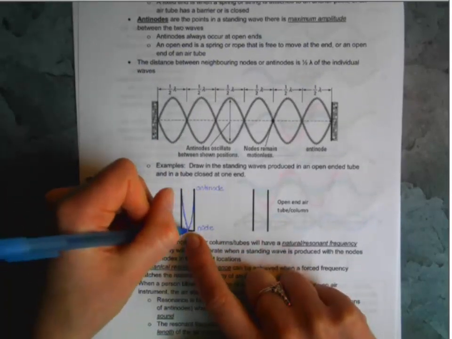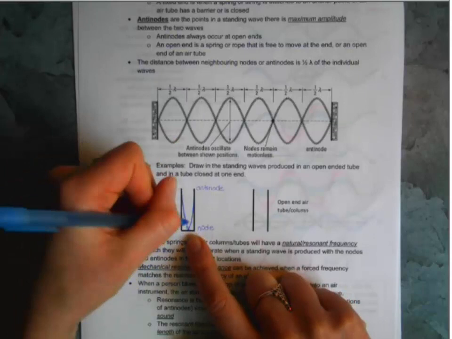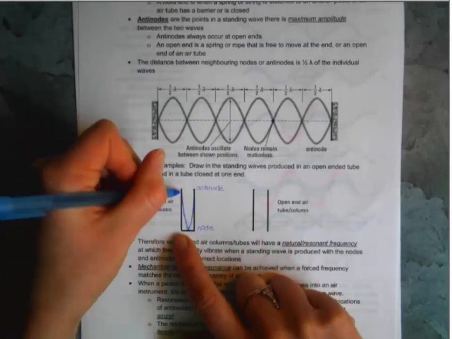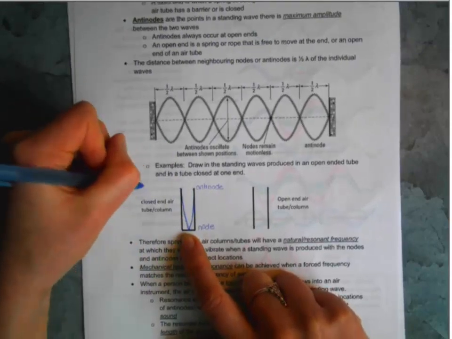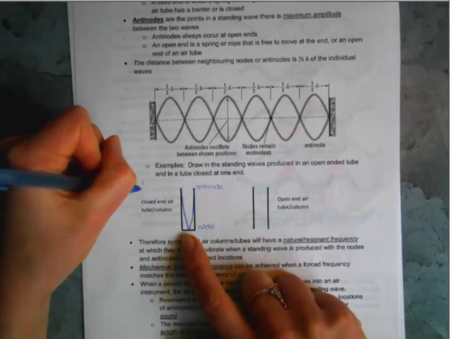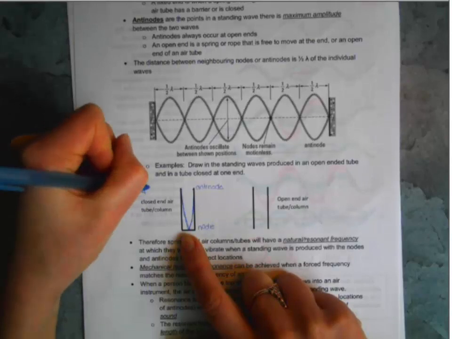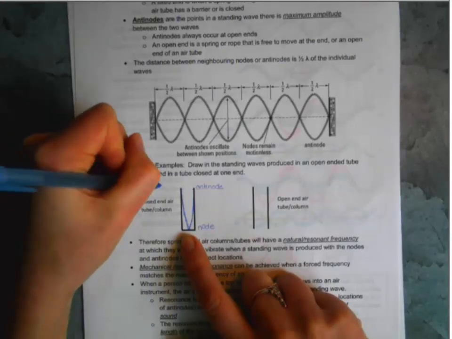So if you actually were to figure out this whole wave, you would find that the wavelength that fits into this tube is going to be about a quarter of the wavelength equal to the length of the tube.